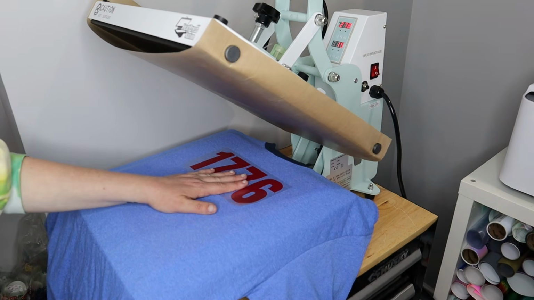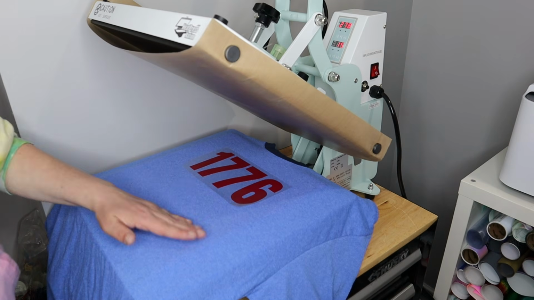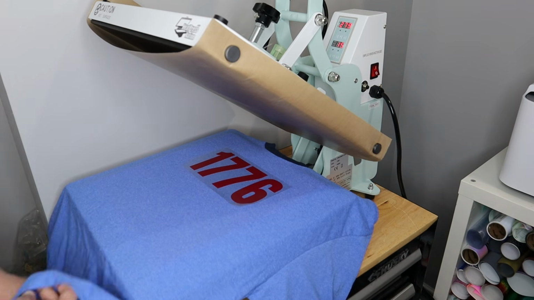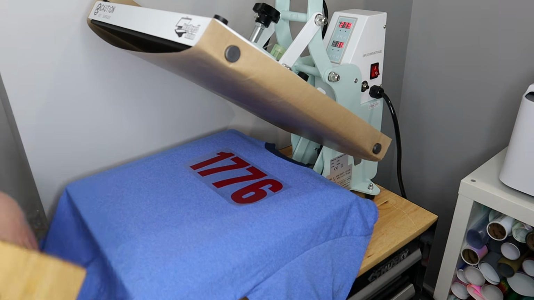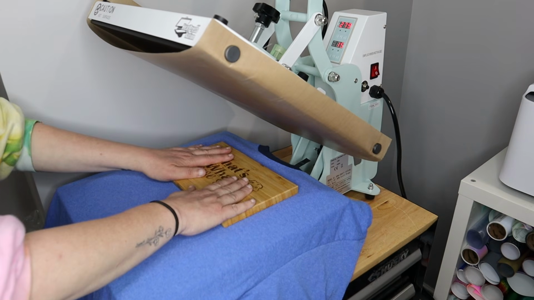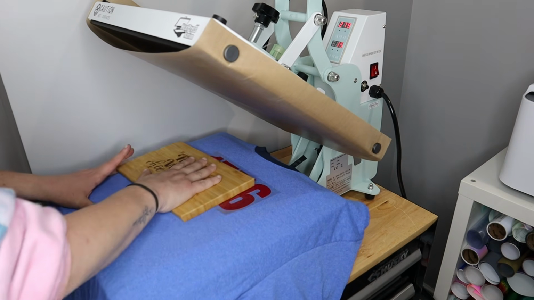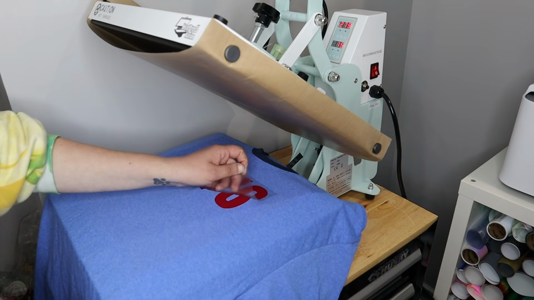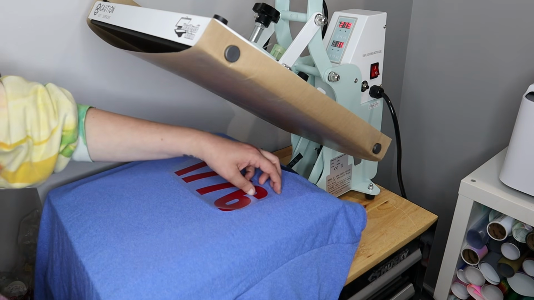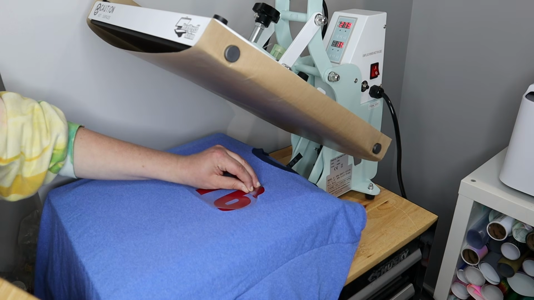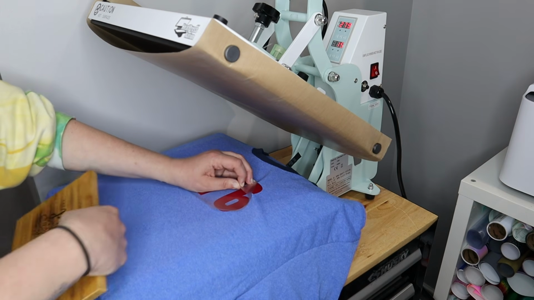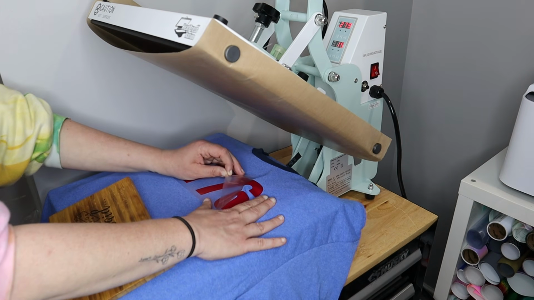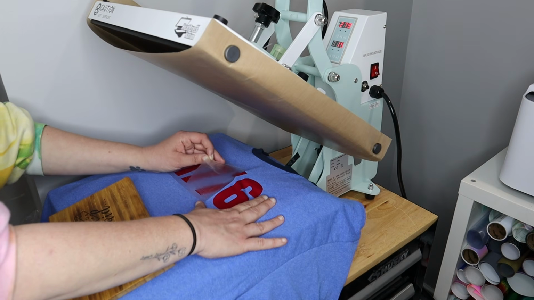Now, I do find, because I'm using the Starcraft Eco for this because that was like the perfect color for the red and the blue, it says it's a hot peel. I don't have a lot of luck with hot peel on it, so I like to cool it down a bit and then peel it. I do like what I would call a medium peel on it, where I just let it cool for a bit. I will say layering with this one is a little more difficult, but again, just take your time when you take off your carrier sheet.